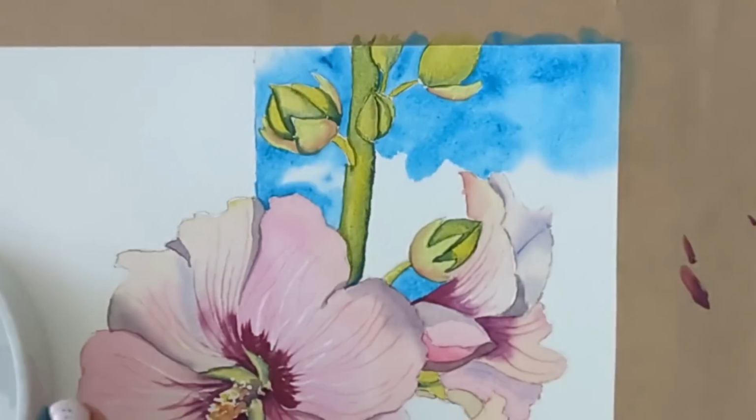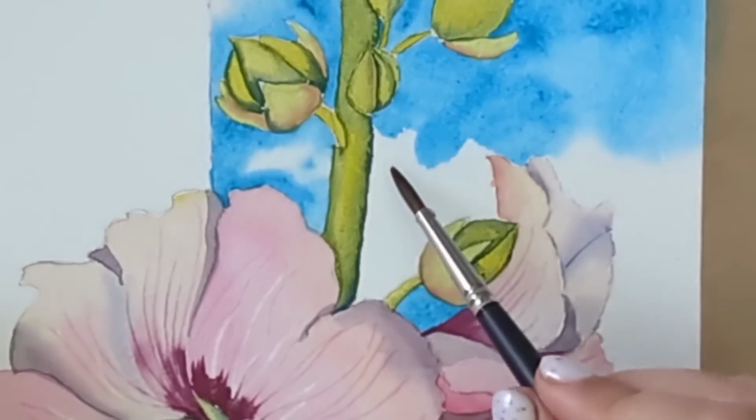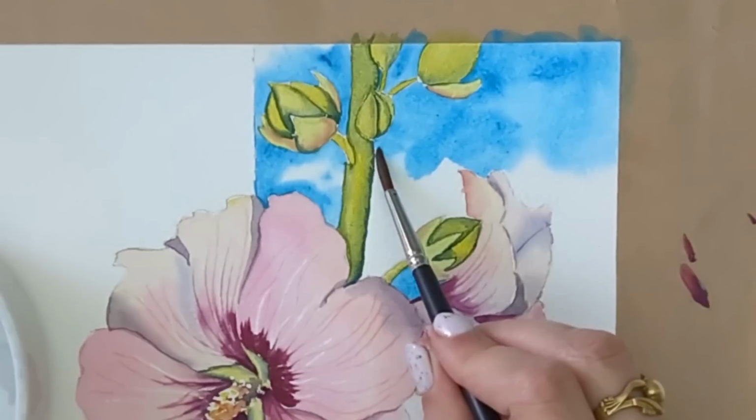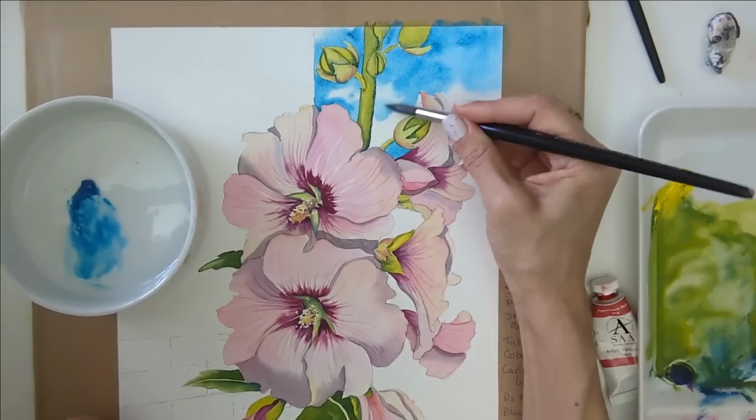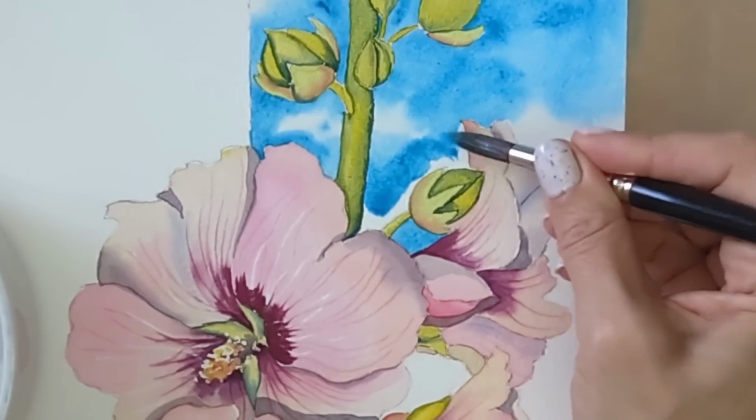you. Because we've got some cloud over on the left there, I'm going to add a little more clean water here. You see that I've got more than one brush. I've also got more than one water jar as I continue to bring the paint down.